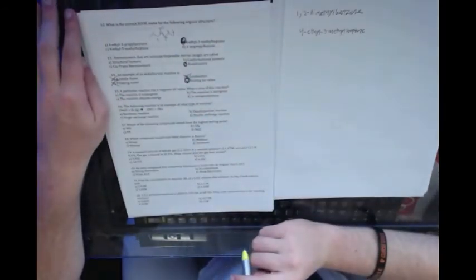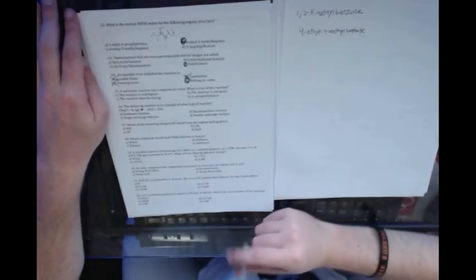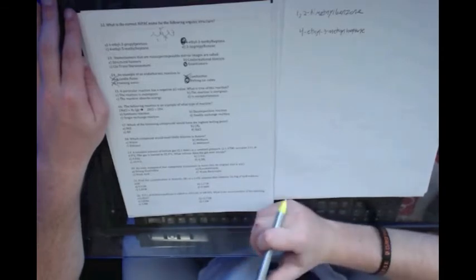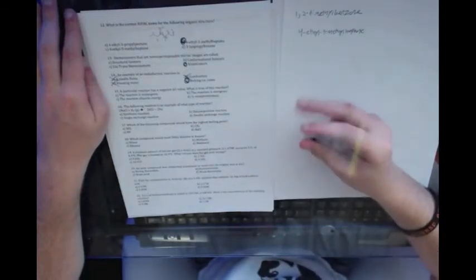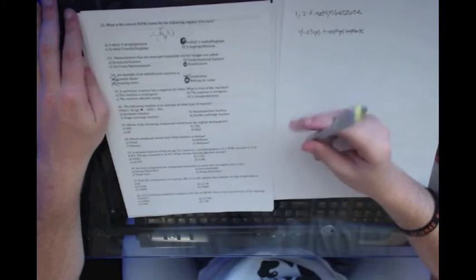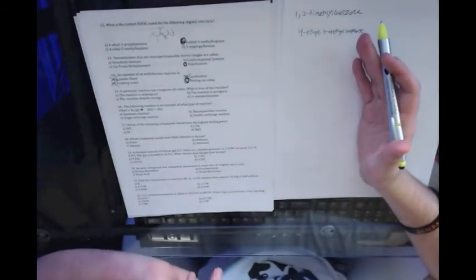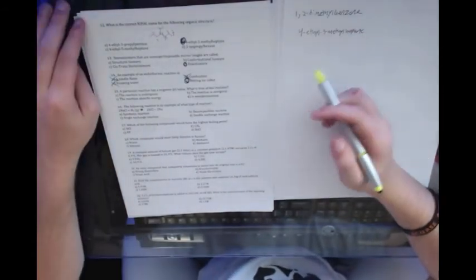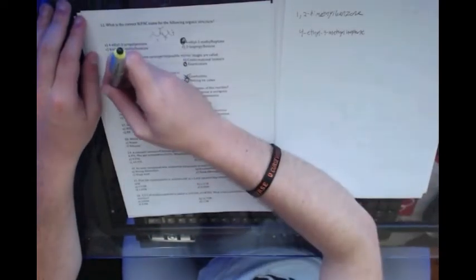15 is very similar to it. A particular reaction has a negative delta G value. What is true of this reaction? Exergonic and exothermic are pretty much the same thing. Endergonic and endothermic is pretty much the same thing as well. So if it has a negative delta G value, it means it's giving off heat to the environment. Endergonic would be taking in heat, so that's definitely not it.